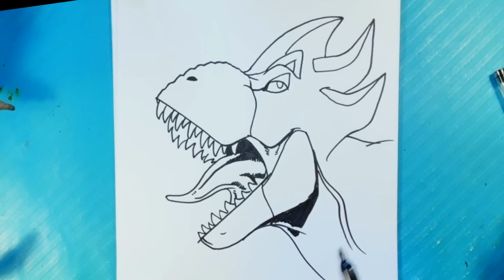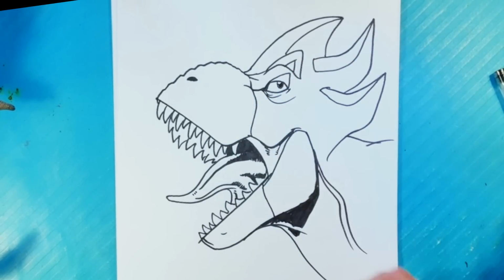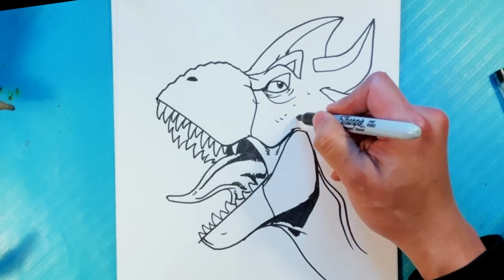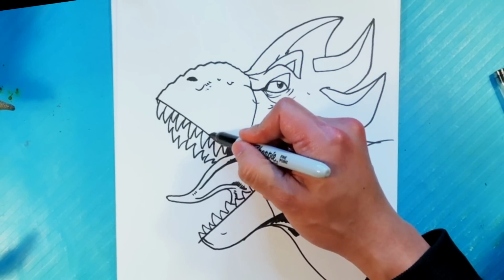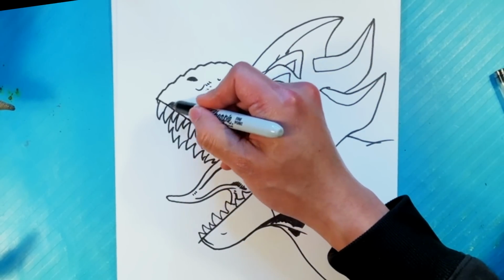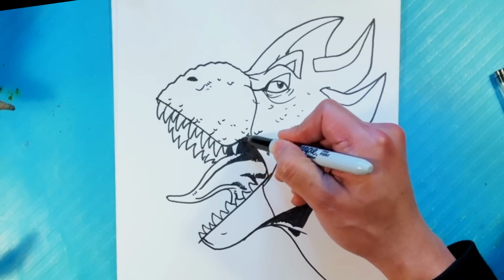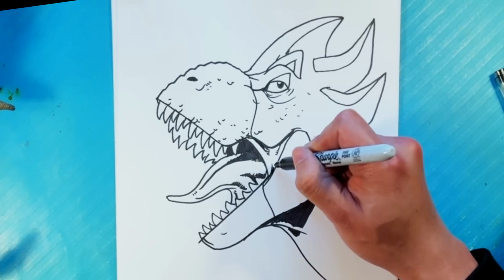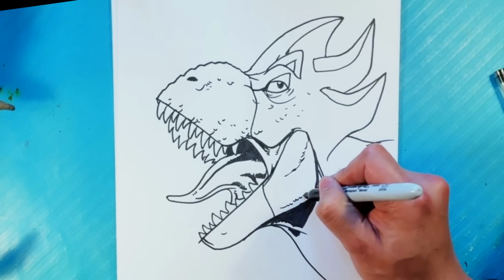Cool, cool, cool. And then at this point, let's draw some texture in there. So underneath the eye, right there. Maybe fill in the eyeball a little bit. We're throwing little curvatures here. Line over here. Line over here.